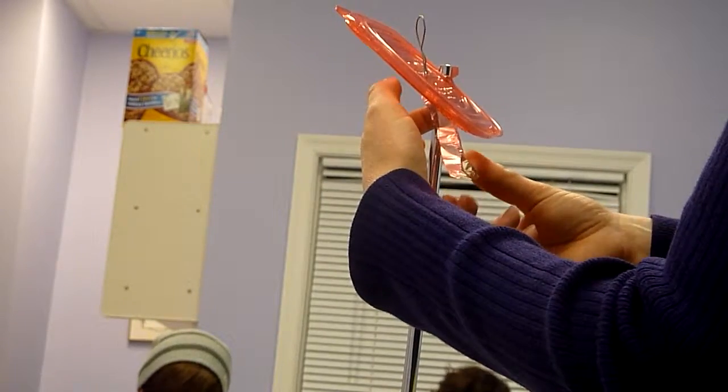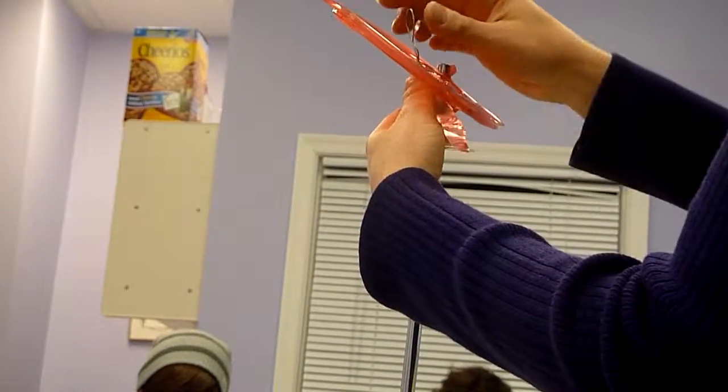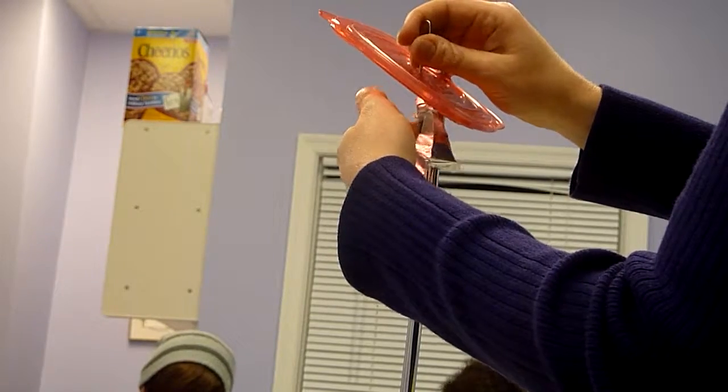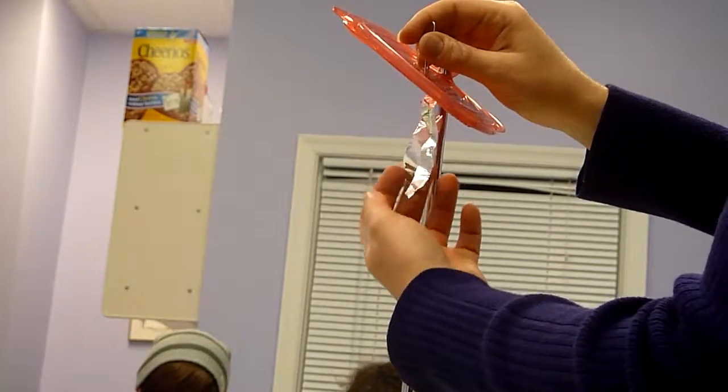Should you put the ends closer together? Yes, that would be good. I would just like it to stay on the electroscope at the moment.